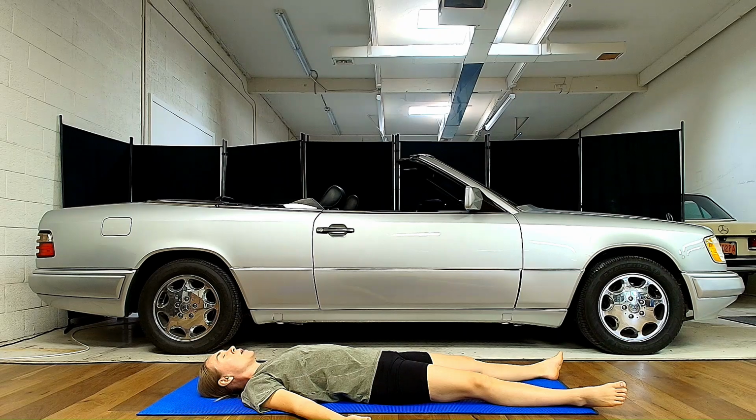Relax the hips and your knees, your ankles, your toes. Relax the back of your head and back of your neck. Your shoulder blades relaxed and your spine, your sitting bones relaxed.